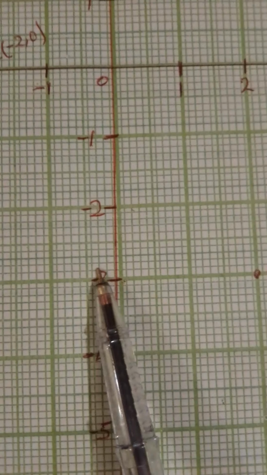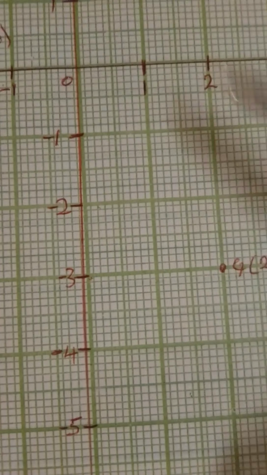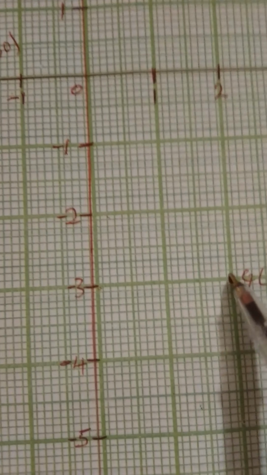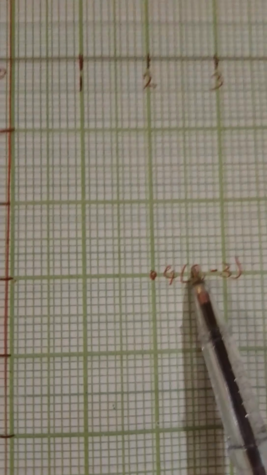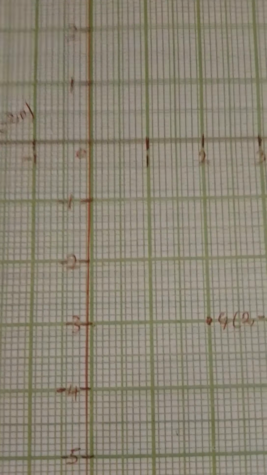So we go to y minus 3. This is y minus 3. The whole of this line is the line of y is minus 3. So the two lines, x is equal to 2 and y is equal to minus 3, meet here to form this point G, which is x 2, y minus 3. So this is now point G. That is how we can now locate points on the Cartesian coordinate plane.